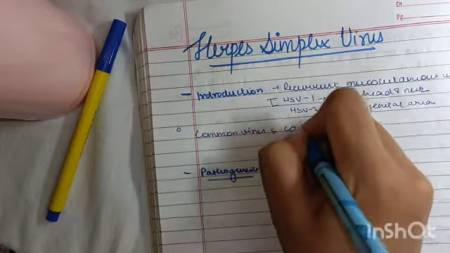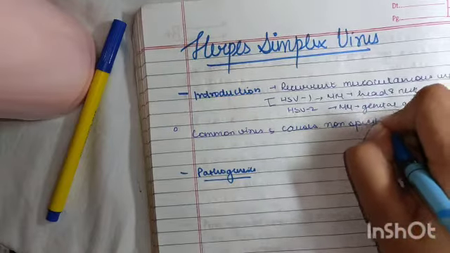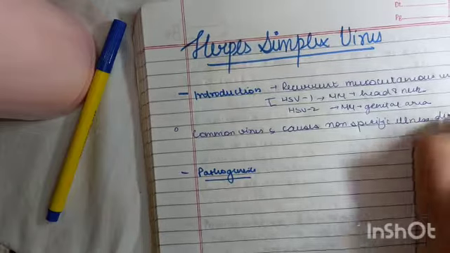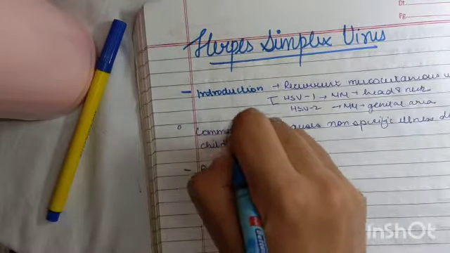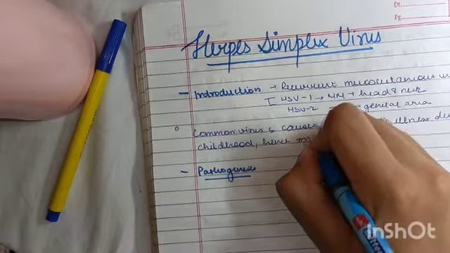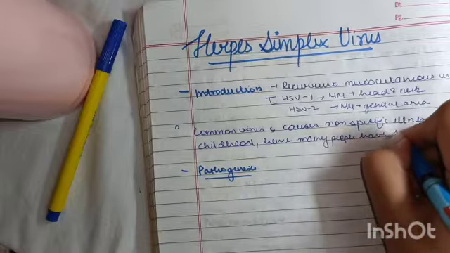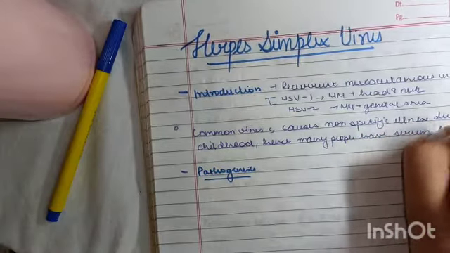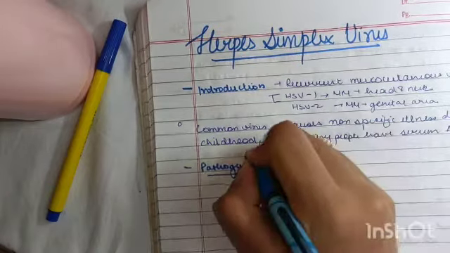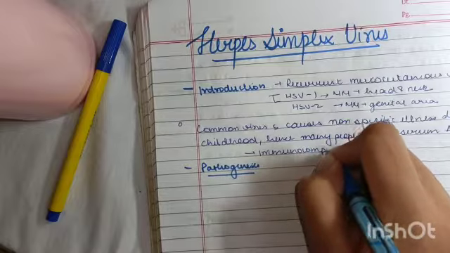All right. Now, it is basically a common virus which causes non-specific illness during childhood. Hence, many people have serum antibodies against the organism. Now, it can occur in immunocompromised patients and it can be very fatal in them.